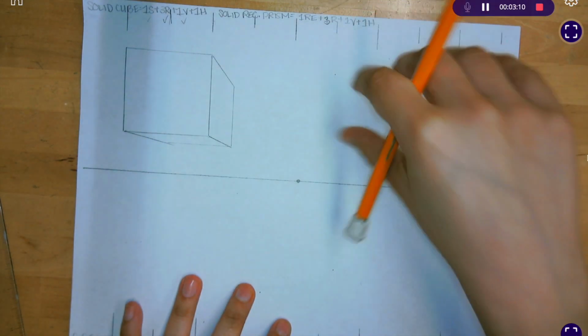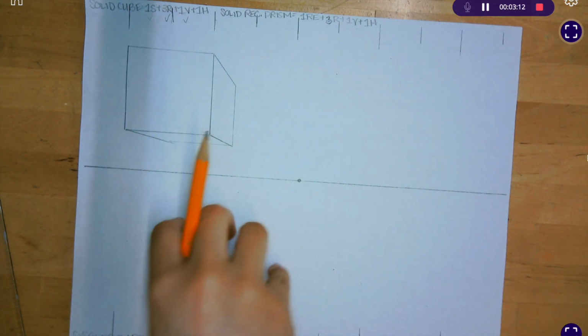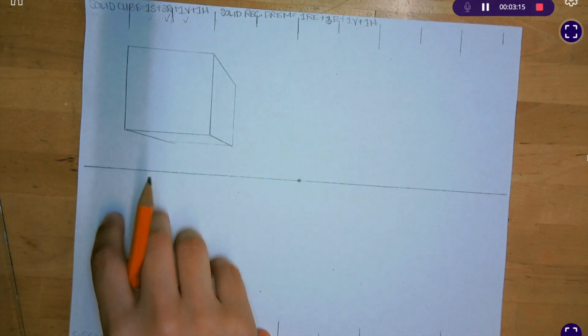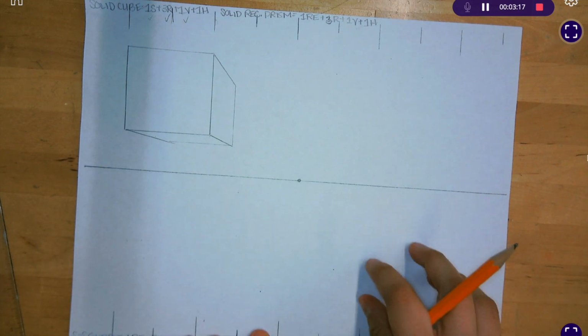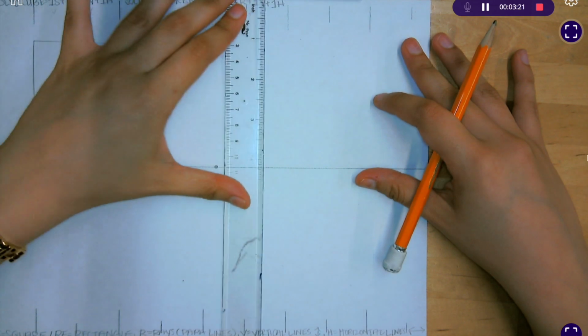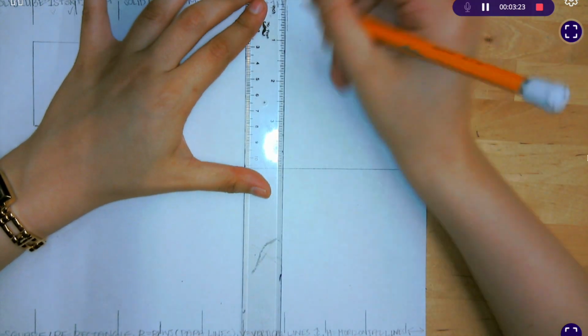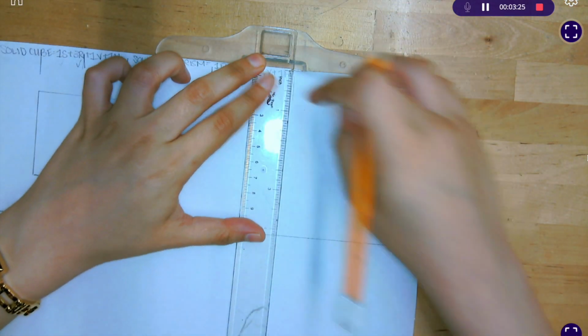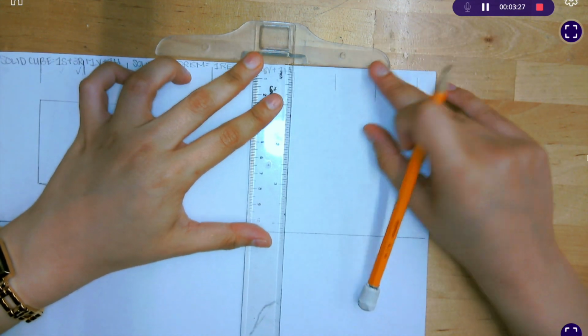So I'm going to make a rectangular prism over here. Then over here it's going to be a rectangular prism again, and then a cube over here. So why don't we go ahead and way over here, rectangular prism. I am lining up the ruler here.